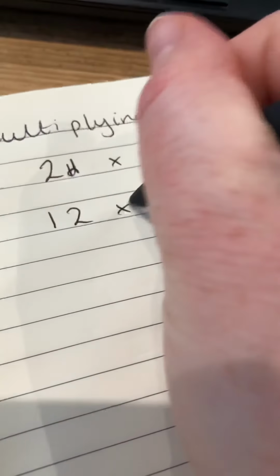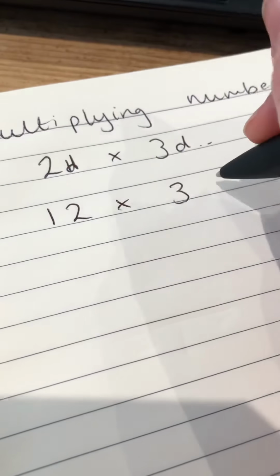Okay, in this video I'm going to show you how to multiply numbers when you've got a 2-digit number by a 3-digit number, or possibly more. By that I mean you might have 12 and you're multiplying it by 327, let's just say. Okay, so let's go for that as an example.